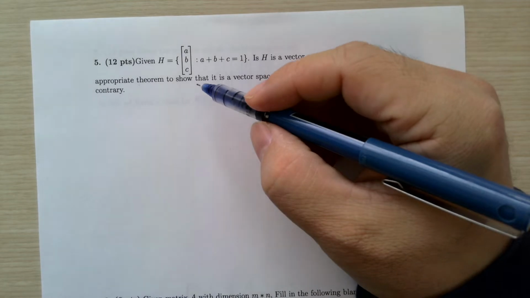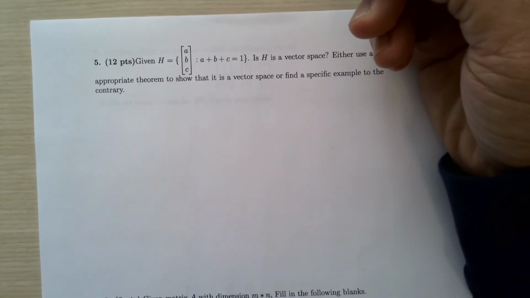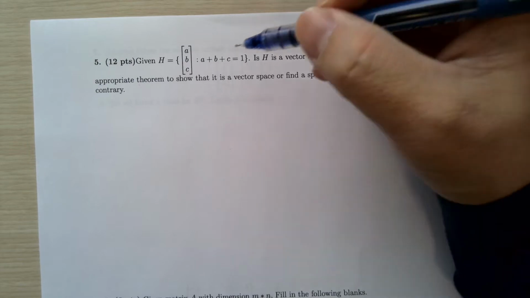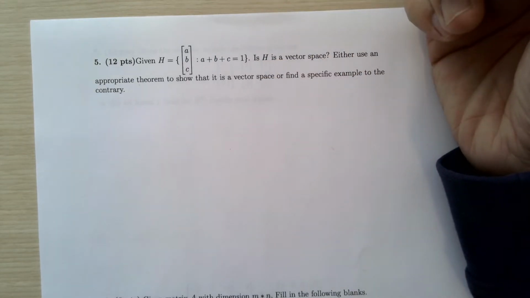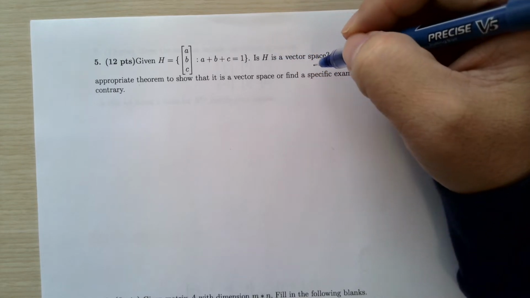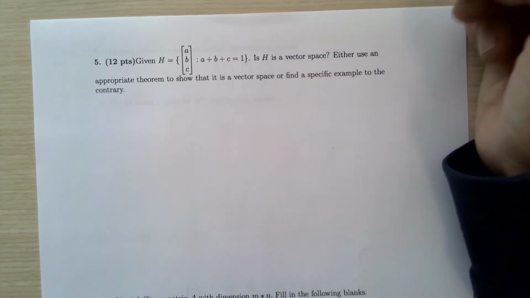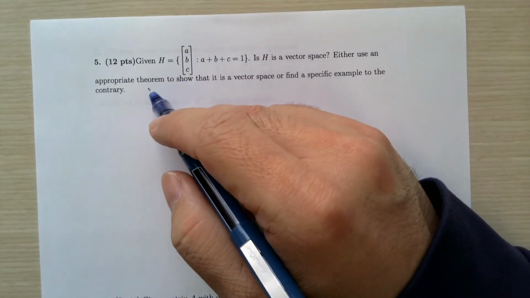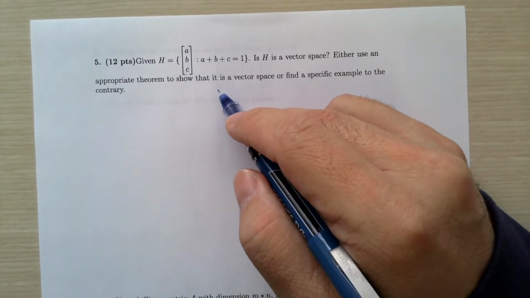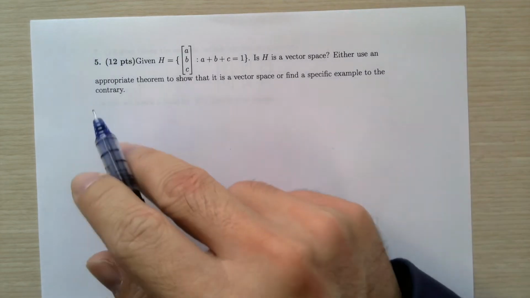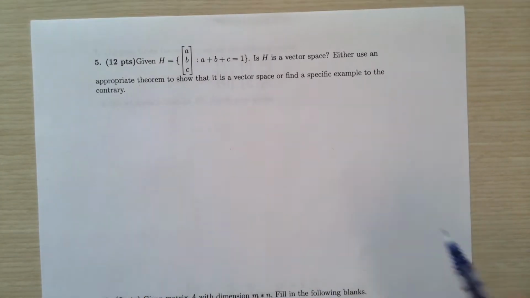Okay, continue to look at this. We have a set, and inside of this set, the vectors follow this rule. Is this H a vector space, right? It says to use either an appropriate theorem to show that it is a vector space, or find a specific example to the contrary.